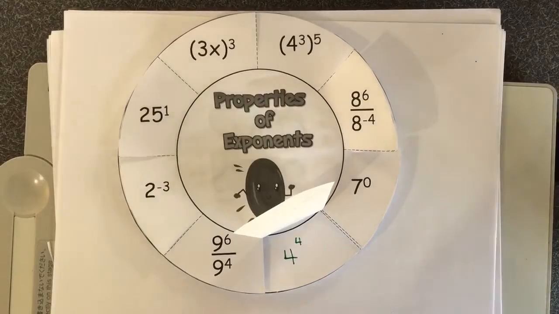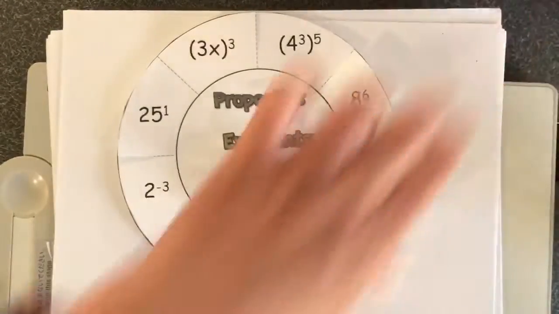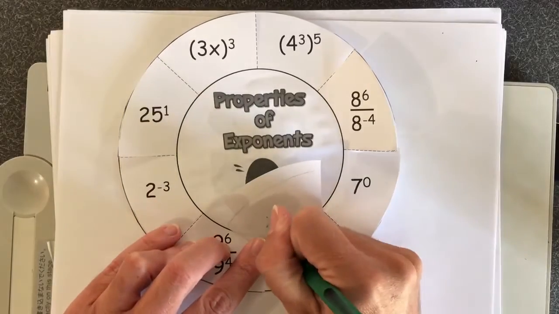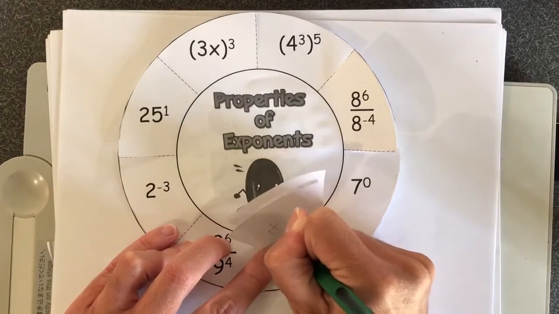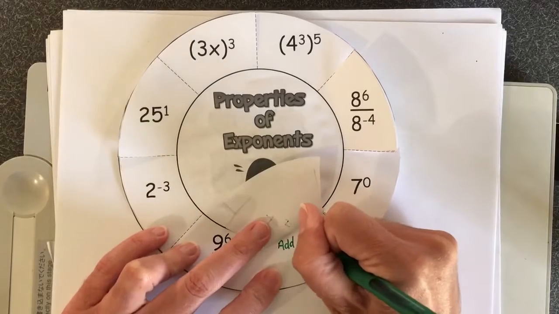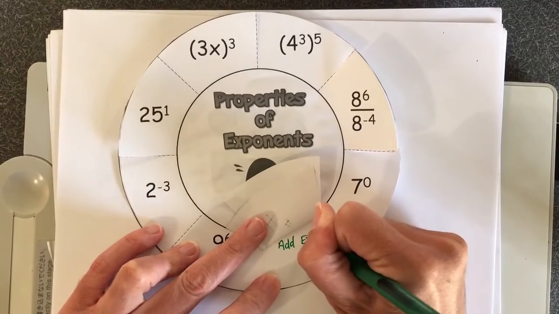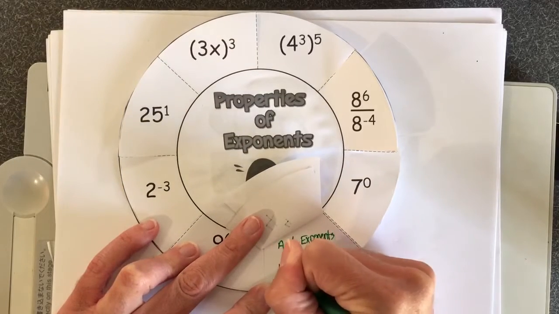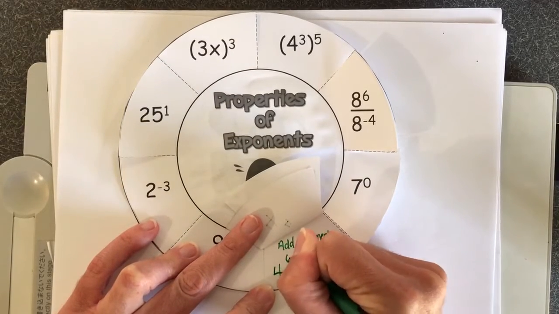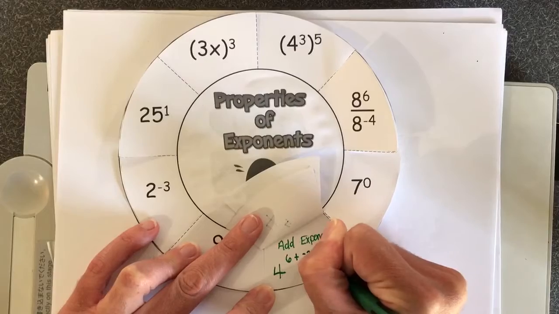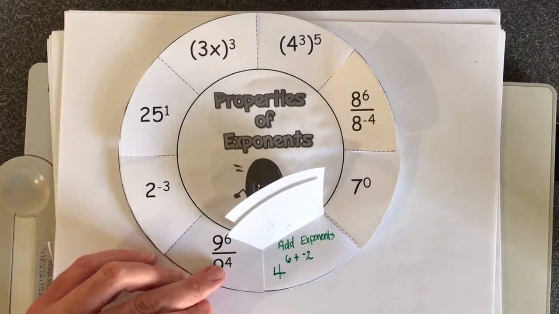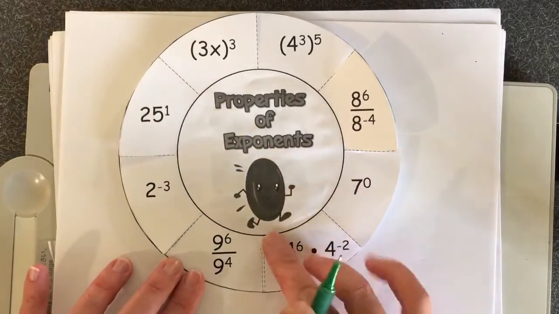So what is the rule? The rule is to add exponents. So it becomes 4 to the 6 plus negative 2, and 6 plus negative 2 is 4. Okay, let's take a look at the next one.